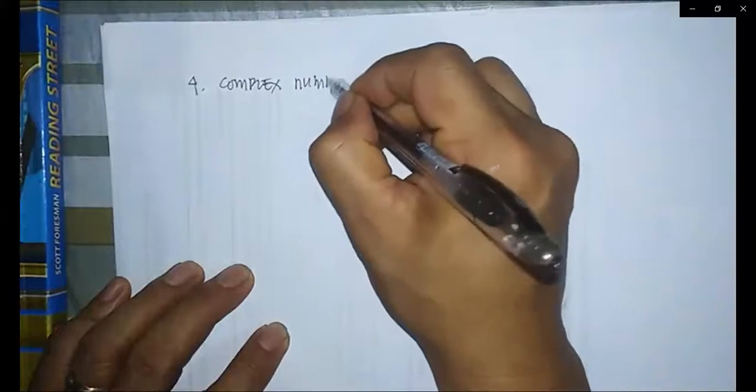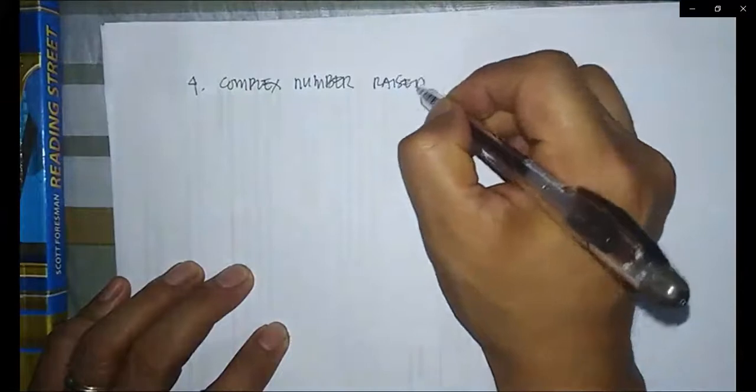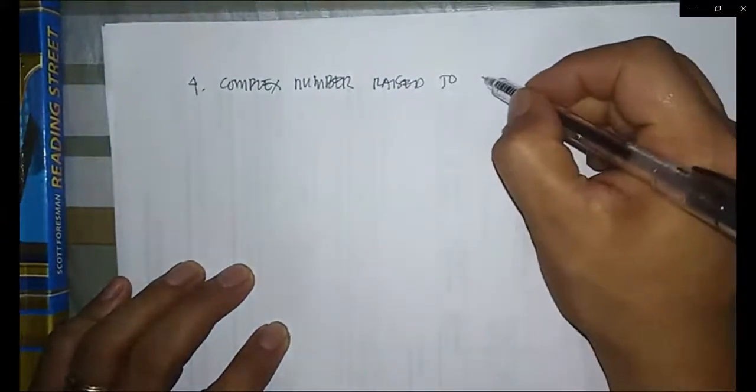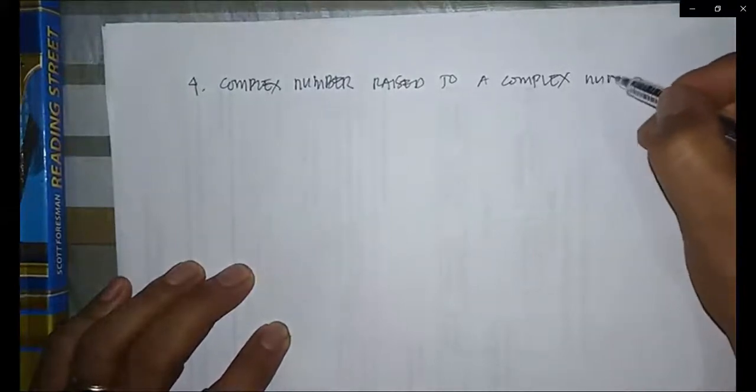So we will continue our lesson. I will try to look for problems that you will be solving. Okay, here comes another topic. So this time we will be evaluating a complex number when it is raised to another complex number. That will be the last topic for today.